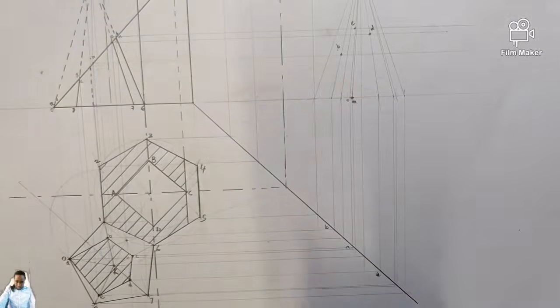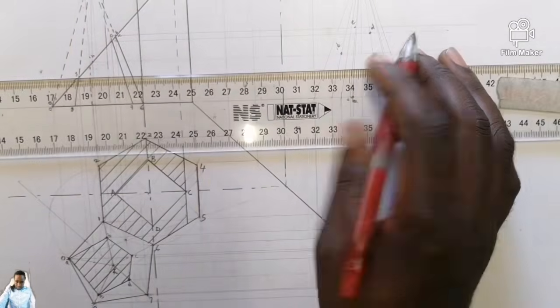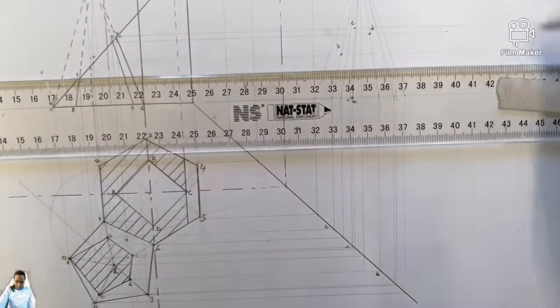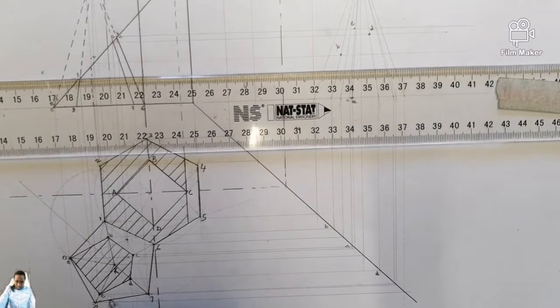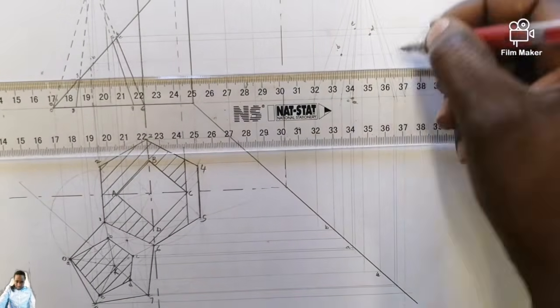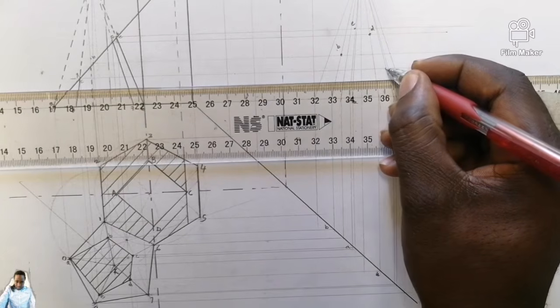Point E there. It's this one. So there it goes, which means it's right there.